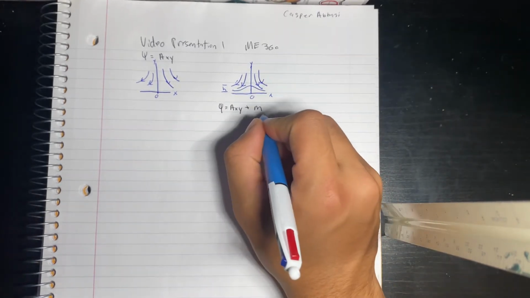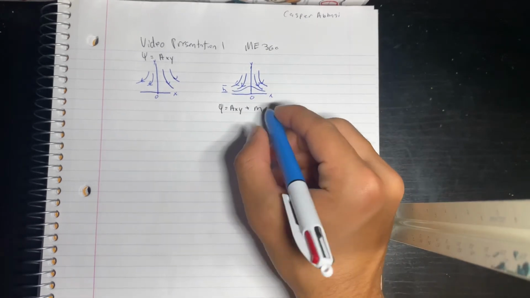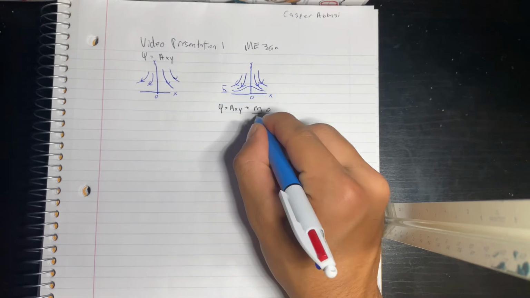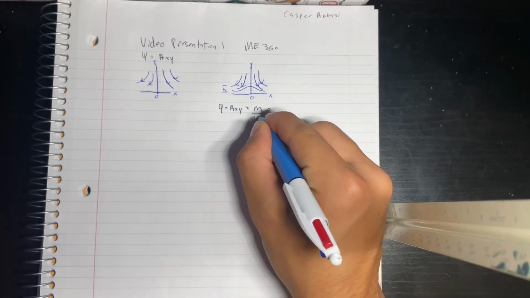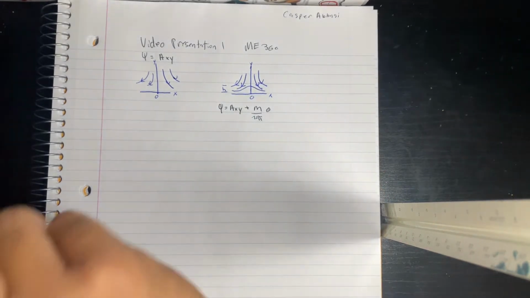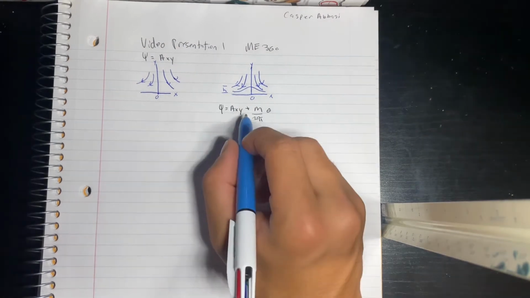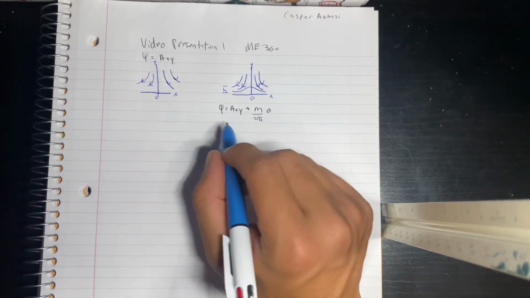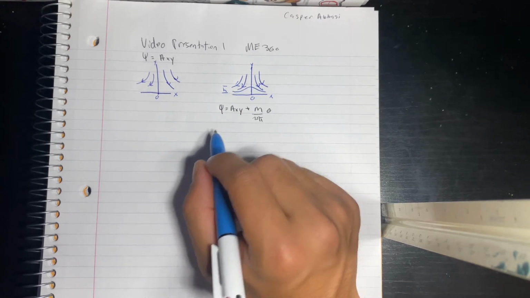And we're going to want this to be in terms of theta for our velocity equations. Also, we want this equation to be in polar coordinates, like I said, so we can take our derivatives with our velocity equations.